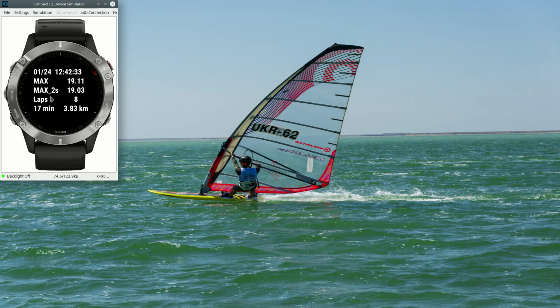This is maximum speed, maximum 2 second, amount of laps, the overall time, actually those values that you could see on the first screen during recording, and the same values that was seen on the second screen during recording, screen 3 and screen 4. That's it.